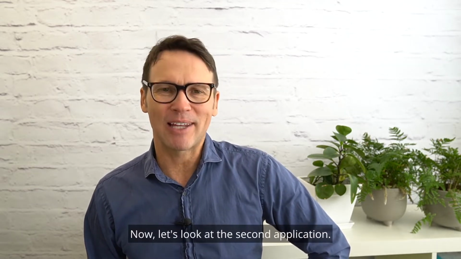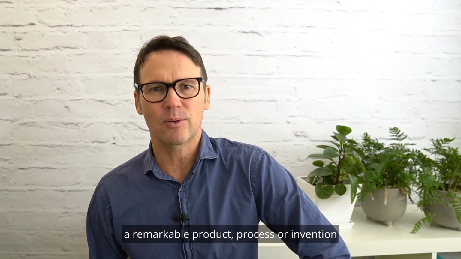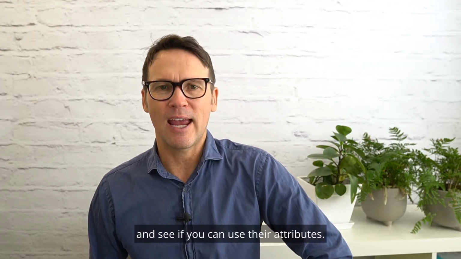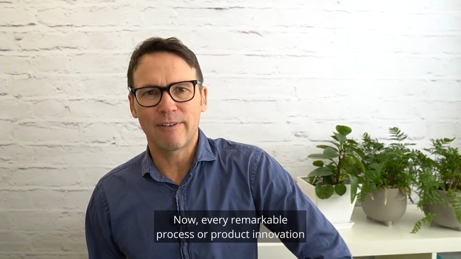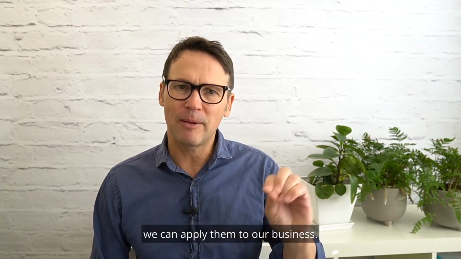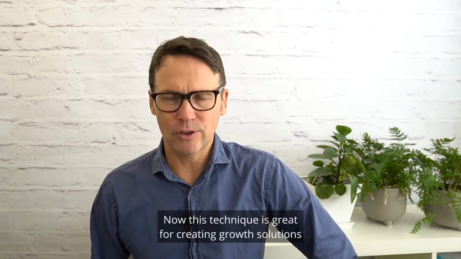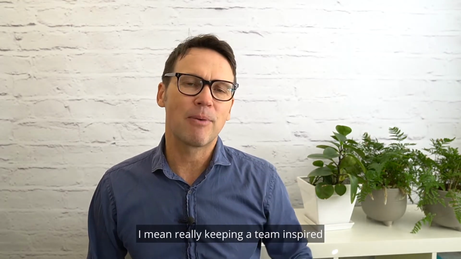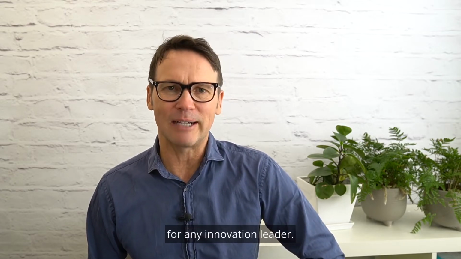Now let's look at the second application. We want to be able to identify a remarkable product, process or invention that's already outside of your industry and see if you can use their attributes. Now, every remarkable process or product innovation has core attributes. And if we can identify the attributes, we can apply them to our business. Now, this technique is great for creating growth solutions and also for staying inspired. Really, keeping a team inspired to create business growth innovation is a big challenge for any innovation leader.